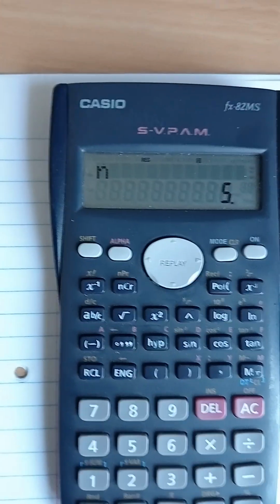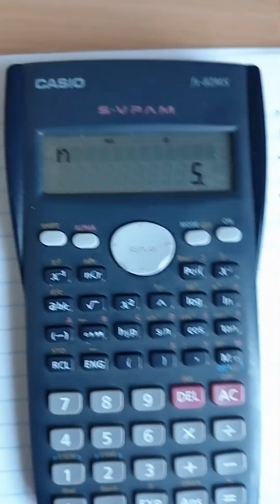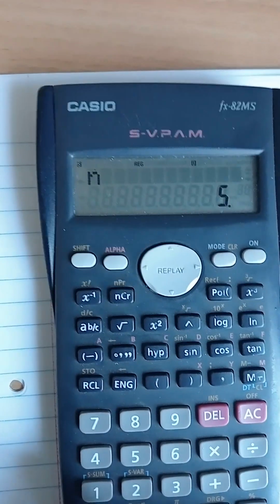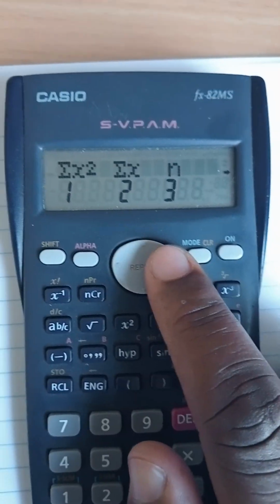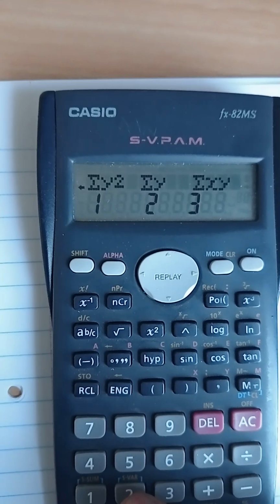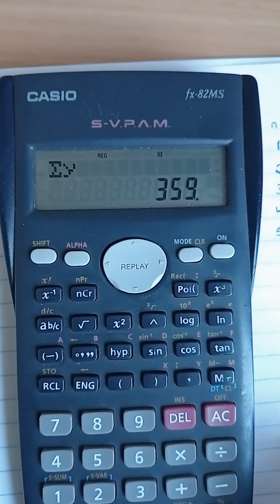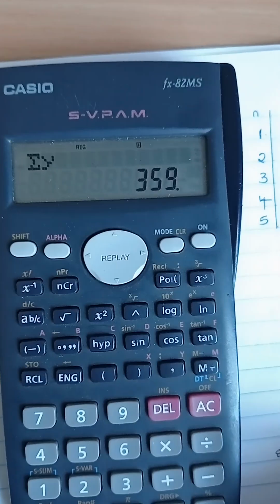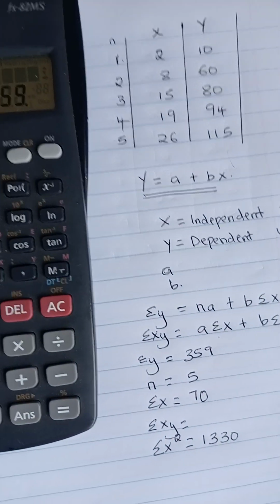Again, we can try and check what is the summation of y. What is the summation of y? So shift 1 again, we just go sideways and see that we have summation of y. It is number 2, so then equals. So that is 359. So indicate there 359.